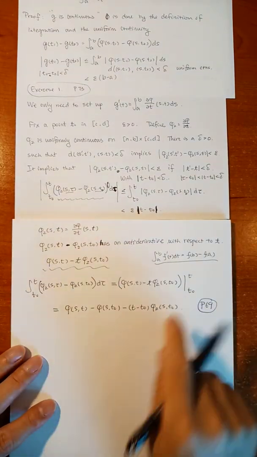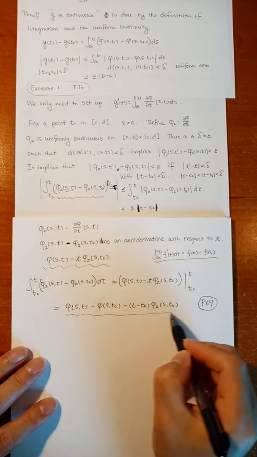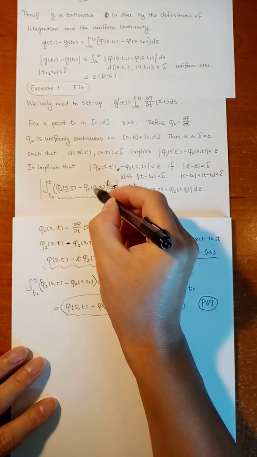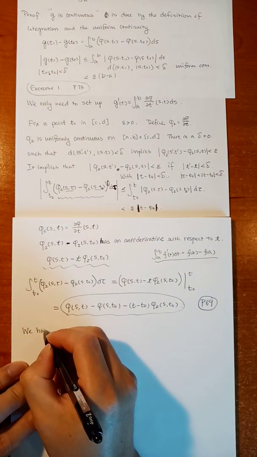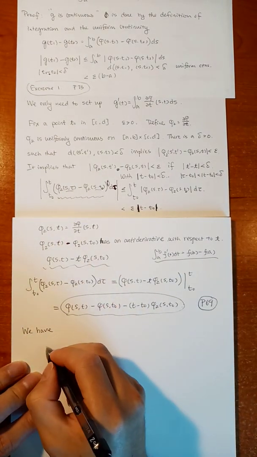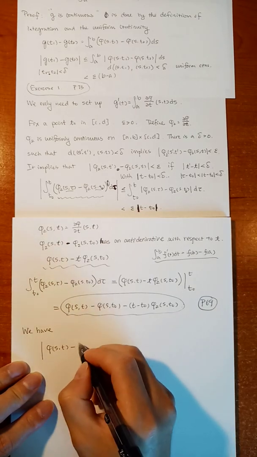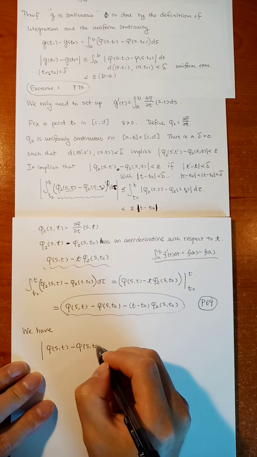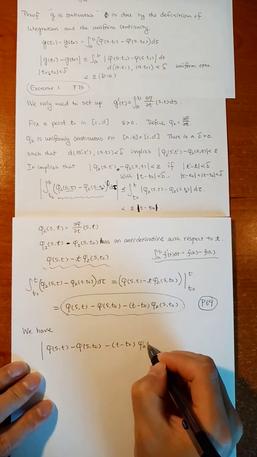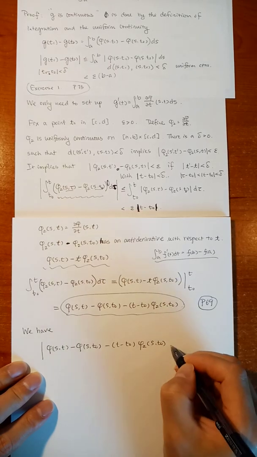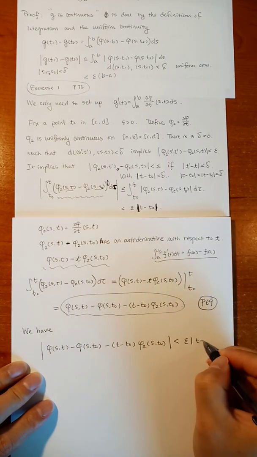This is an antiderivative evaluated at the two endpoints. Okay, so we choose this difference and replace it in the absolute value. So we have the absolute value of phi s t minus phi s t0 minus t minus t0 phi 2 s t0 is less than epsilon over t minus t0.